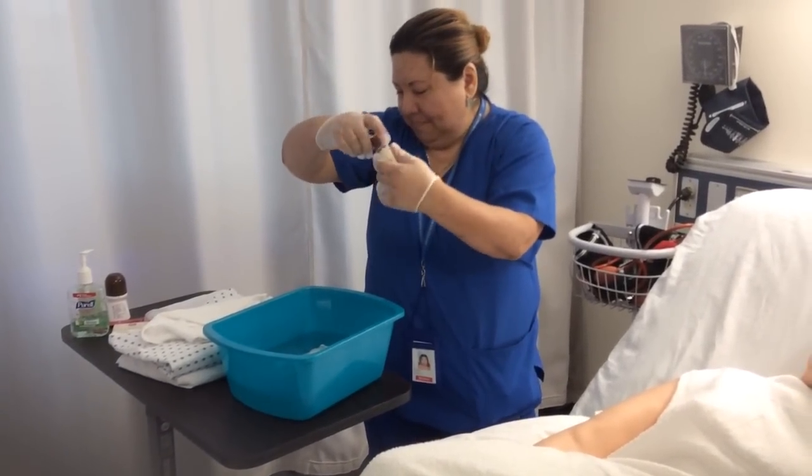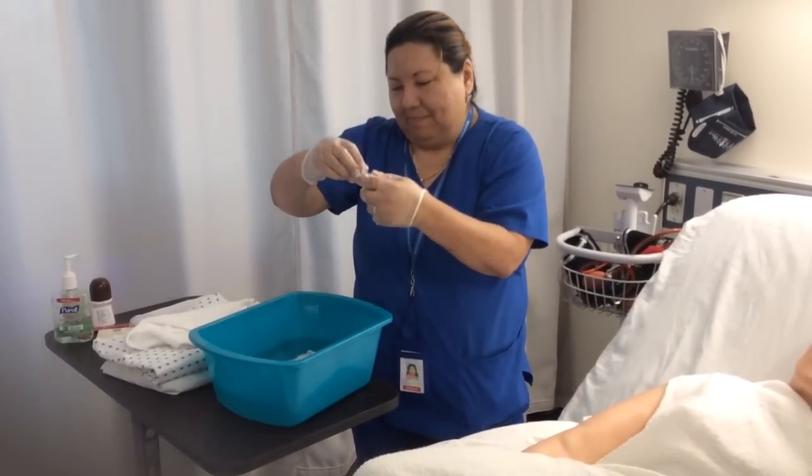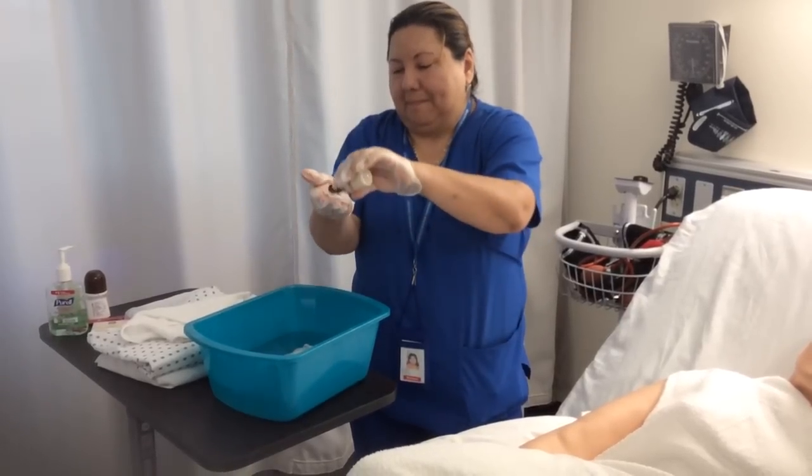Apply lotion to the patient's back, massaging the entire back lightly. This helps with circulation.